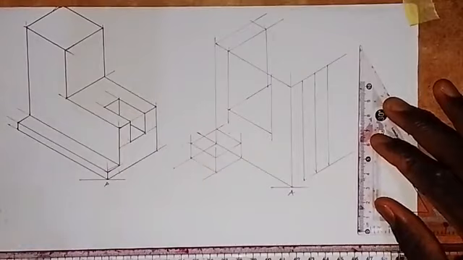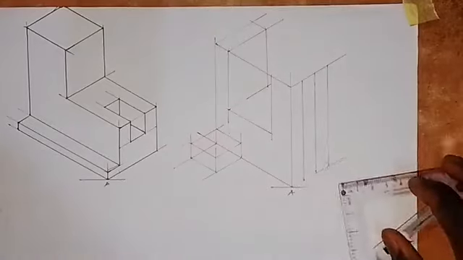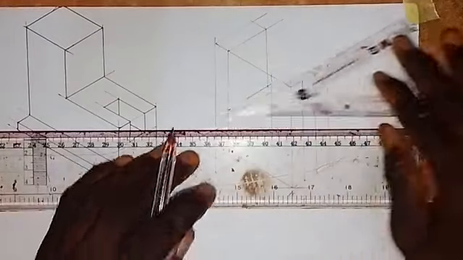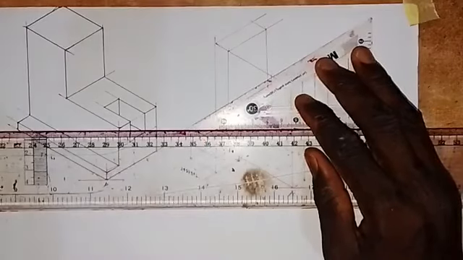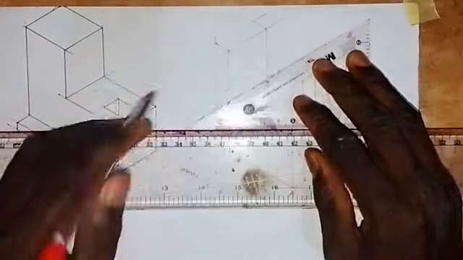Okay, we have them in place already. So what we are to do now is that we come to this point here. We have already taken a measurement of 15 from here to here. So come to this point here, and then draw a line from here in this direction.